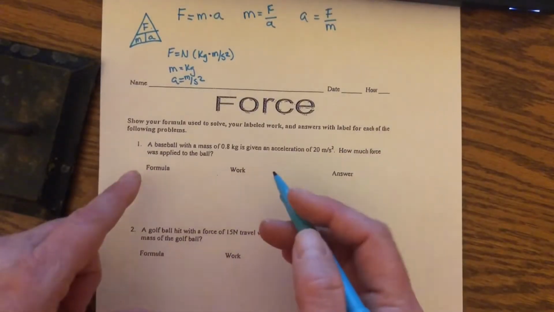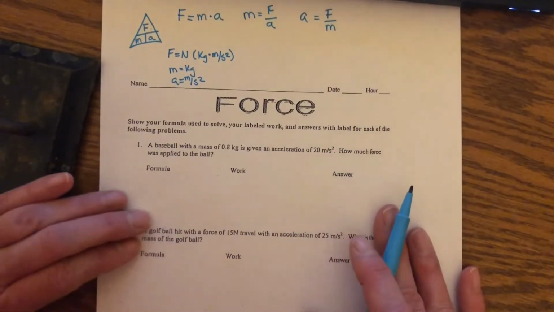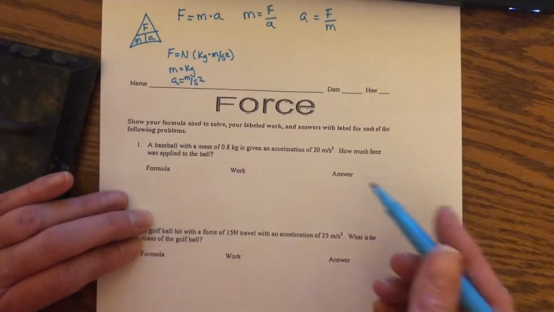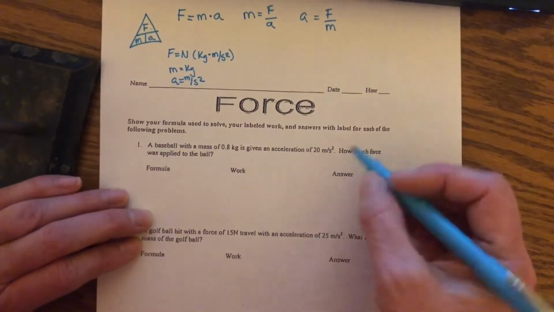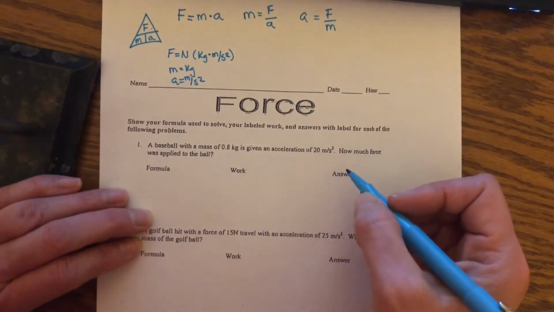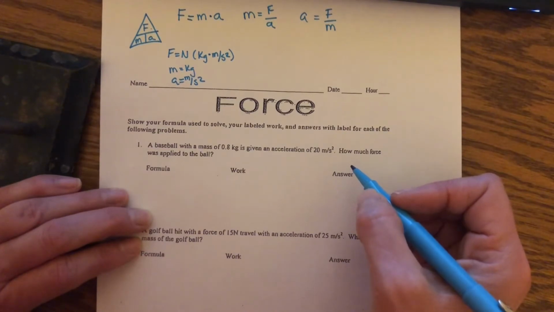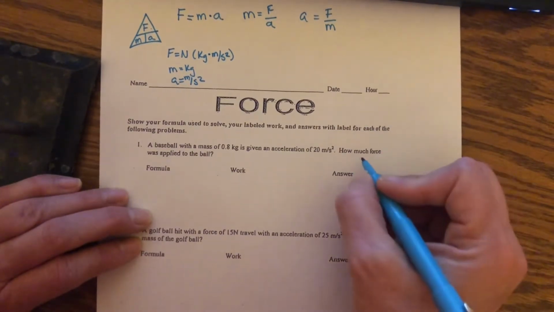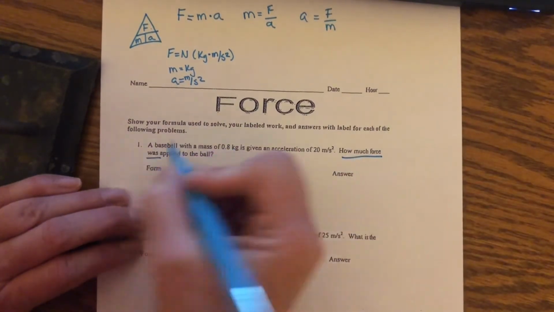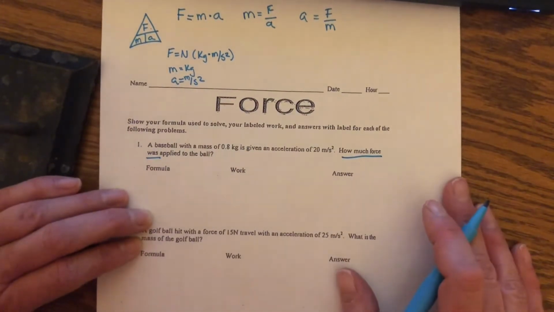I'm just going to run through the first one with you. We still need to do all 5 of our steps. Our first step is to underline the question. A baseball with a mass of 0.8 kilograms is given an acceleration of 20 meters per second squared. How much force was applied to the ball? That's my question, so I'm looking for force.